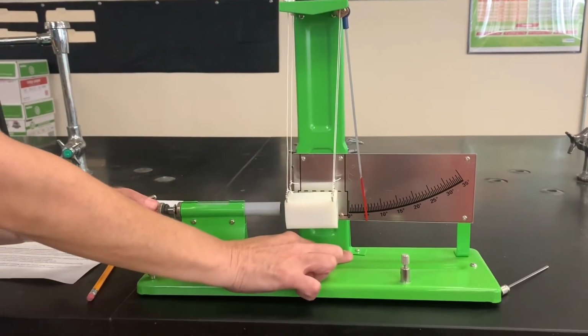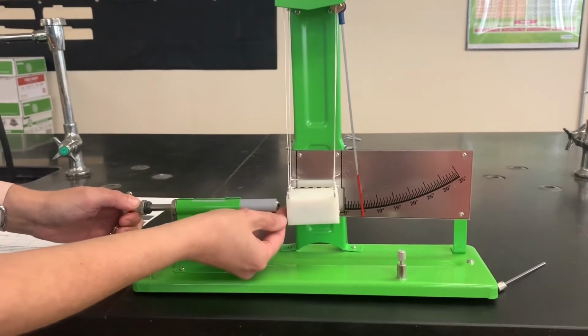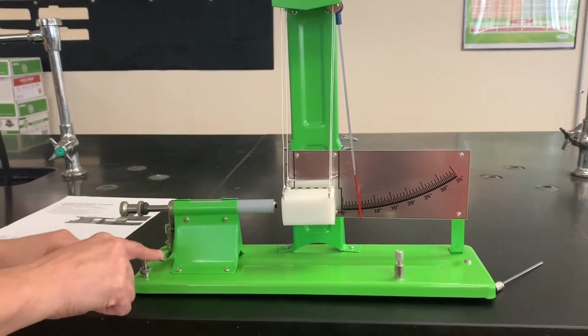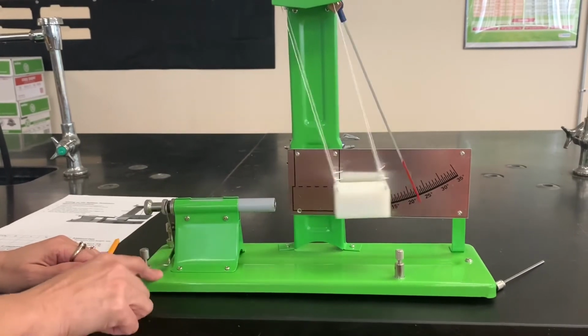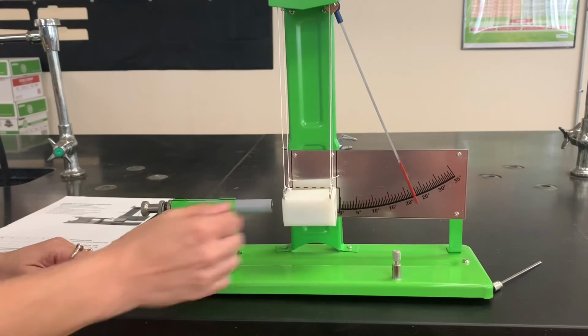To fire this bullet, pull back the breech bolt and place the bullet into the hole. Make sure the pointer is at 0 degrees. Now press down the trigger. The pointer indicates the angle at which the block swung up after the bullet was fired.